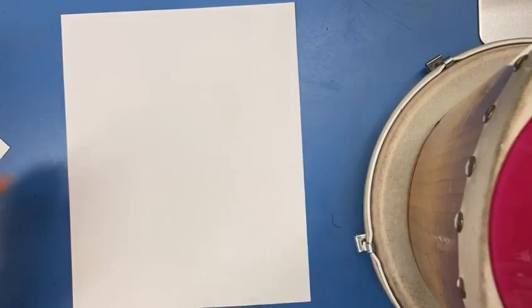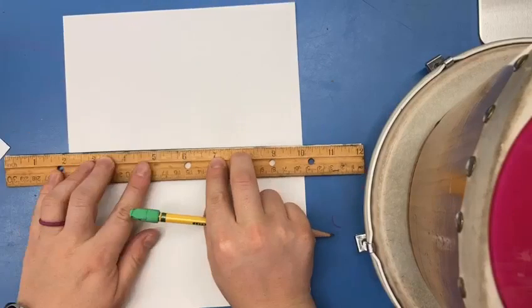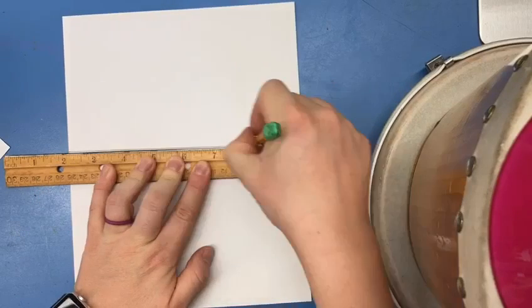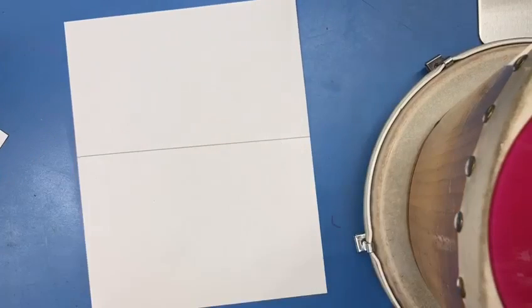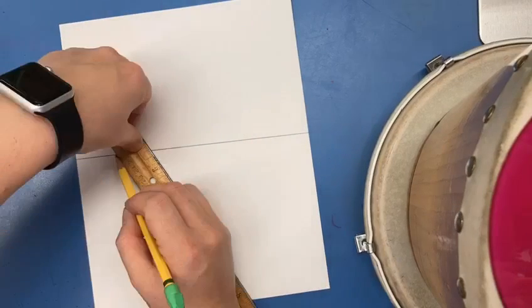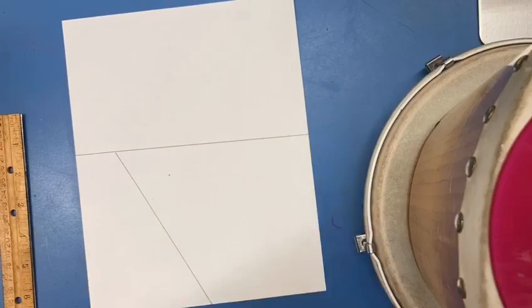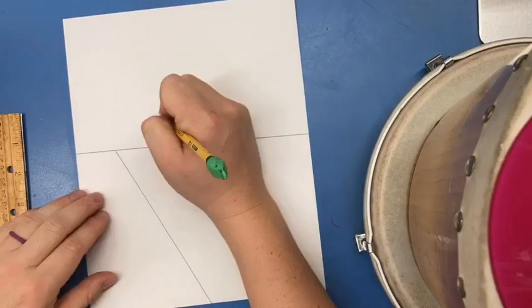Step one in creating our image, we're going to find around the center of our paper and create a horizon line using our ruler. Going over from the side on the left, I pick about 2 inches away and put down my ruler to be able to create a diagonal line that's going to look like a road.